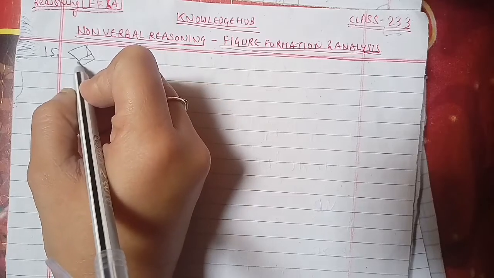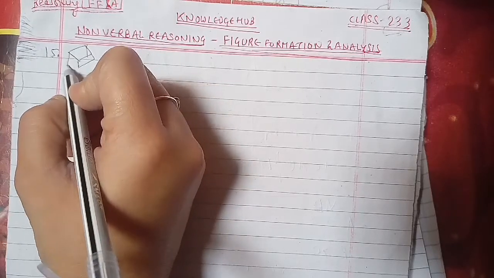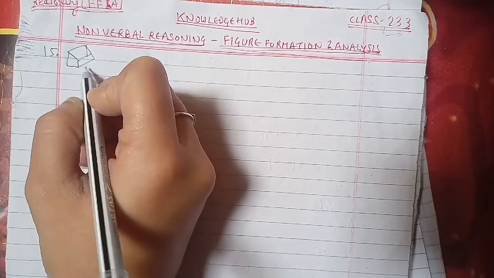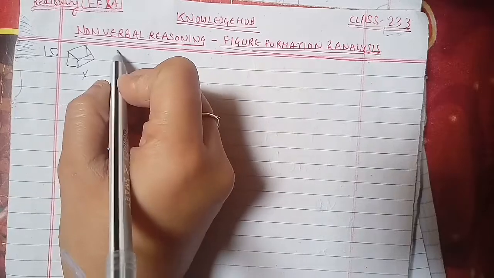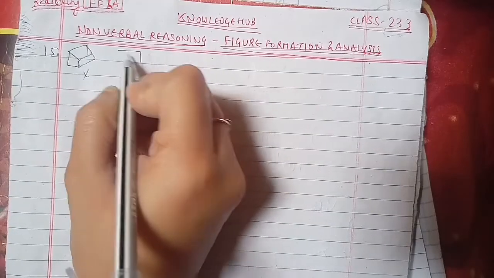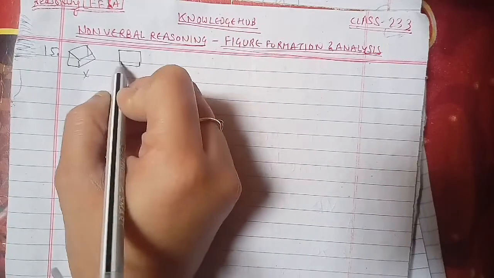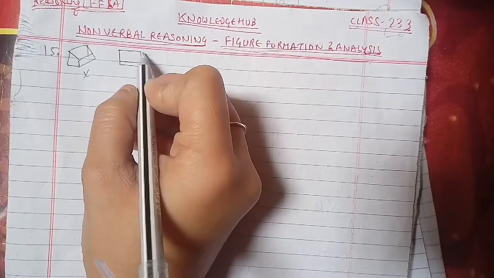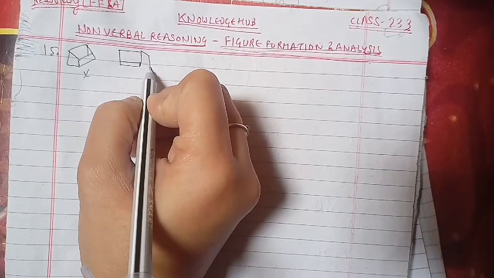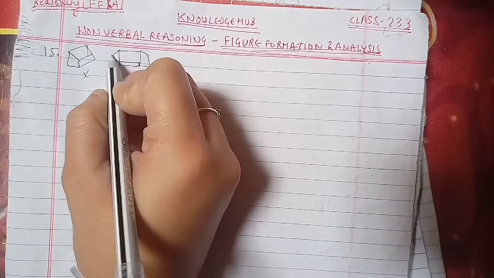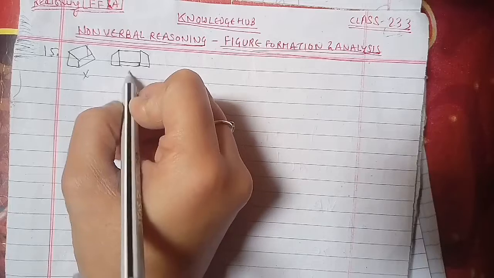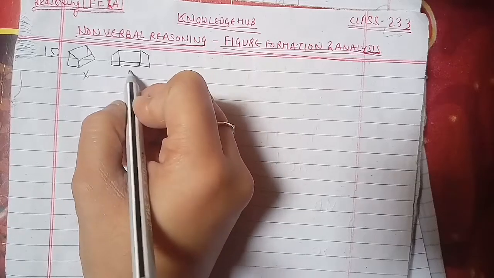This is figure X. This is figure A. Figure B we have like this.